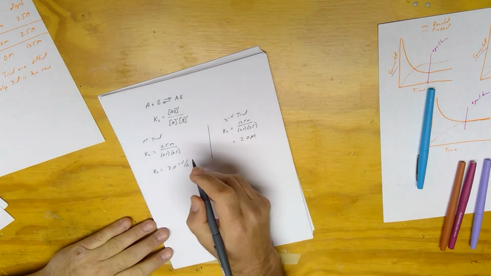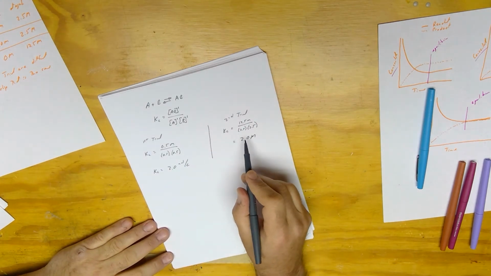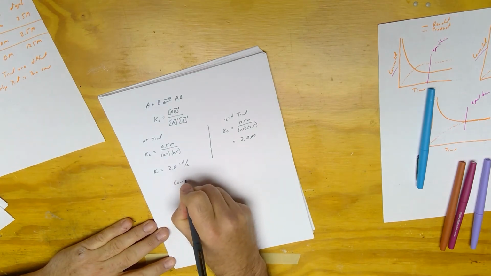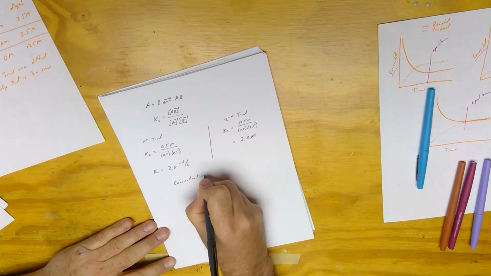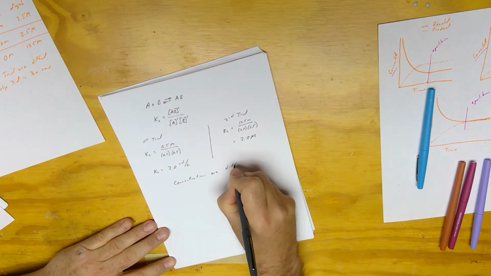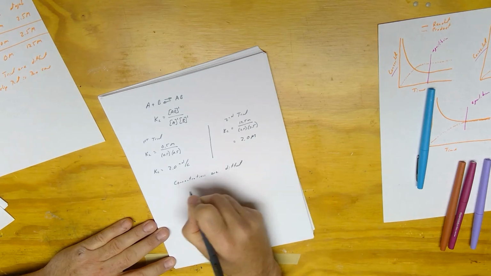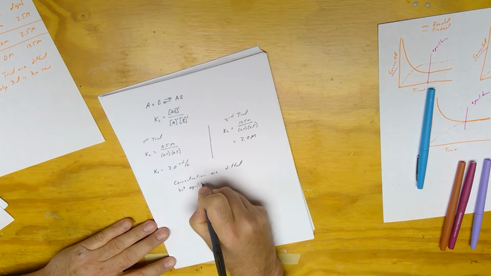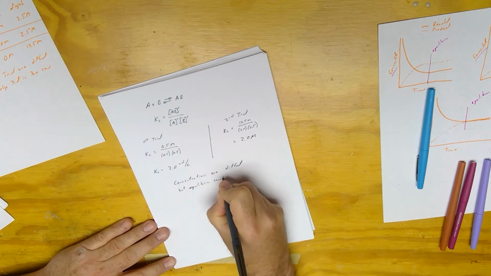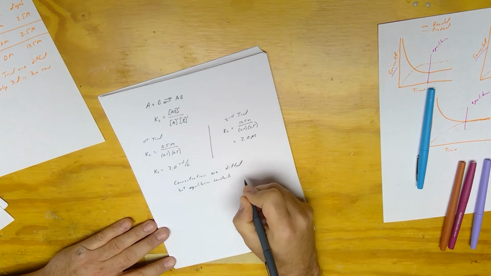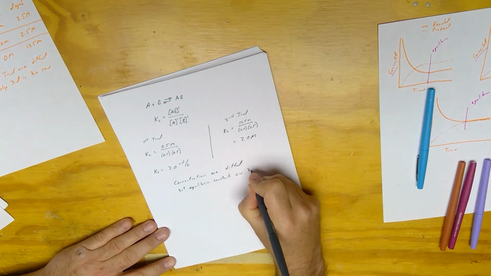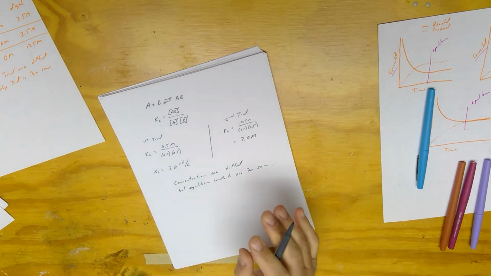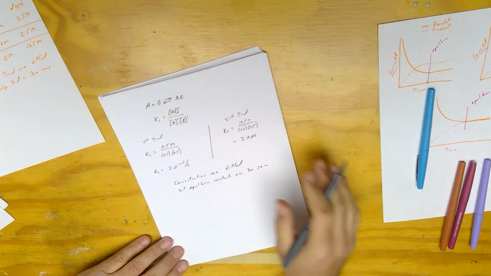So my concentrations are different, but my equilibrium constant is the same for the reaction. And we'll be able to use this math to do some things.